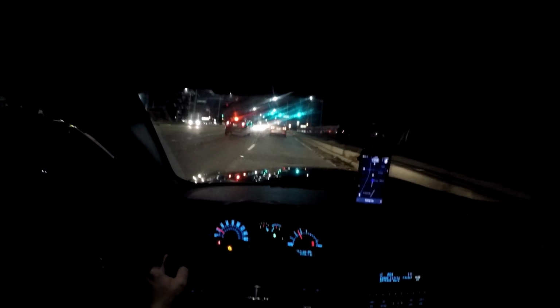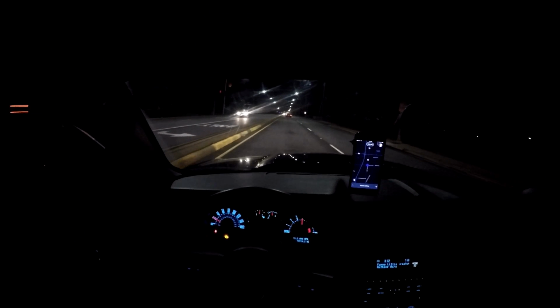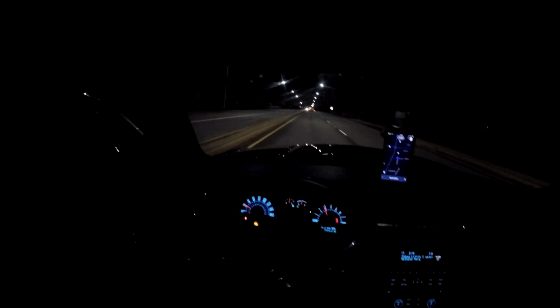There it goes again. That's what's happening when you need O2 sensors. Look, right now, look at it. Yeah, not very good. Not good at all.